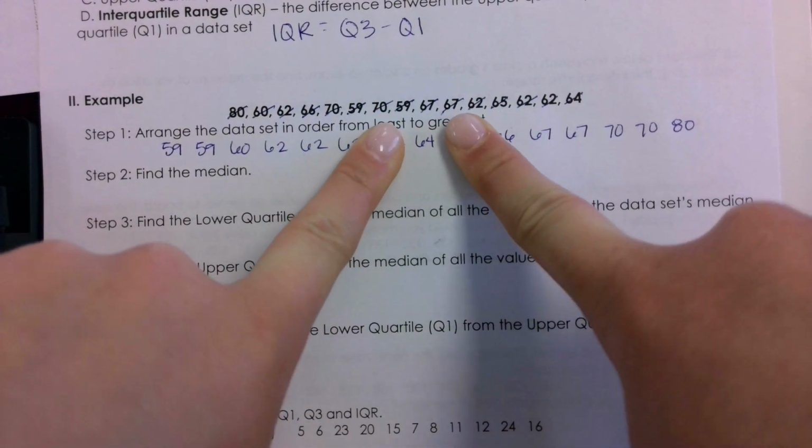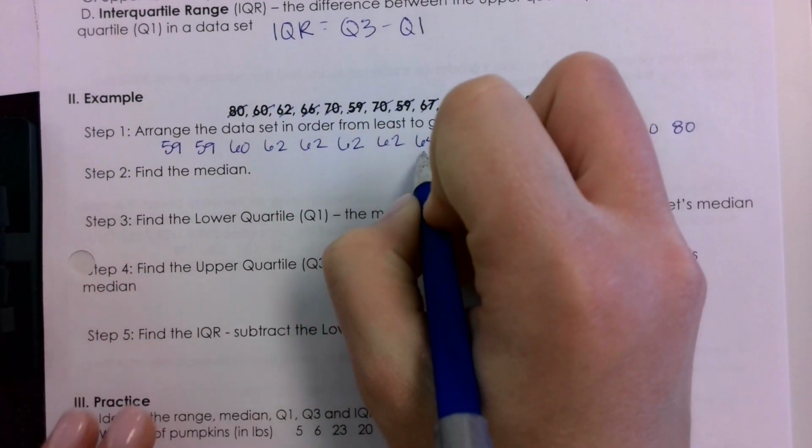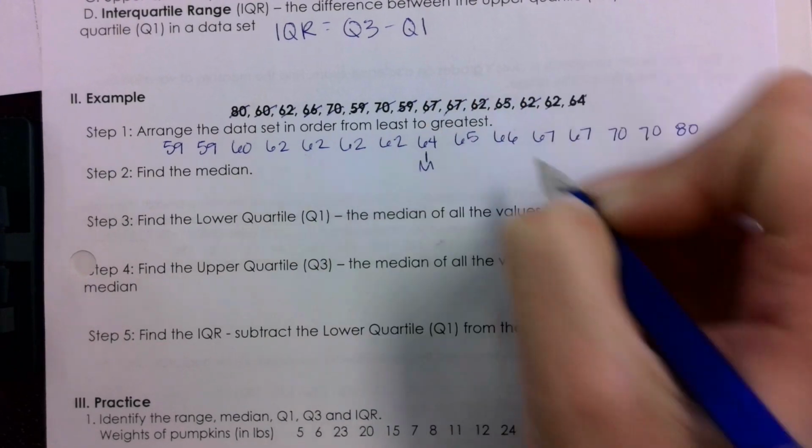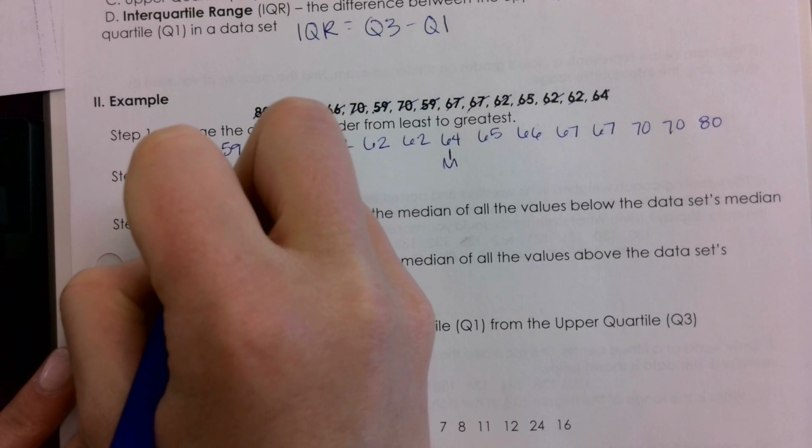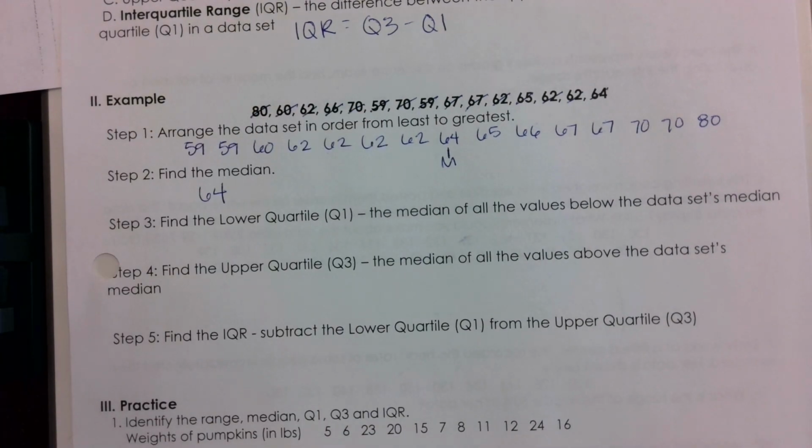What's our middle? 64. Is that okay? Yeah.